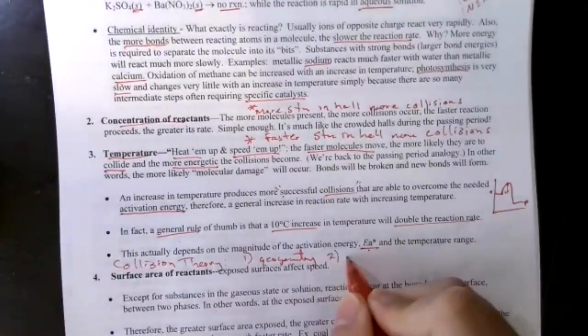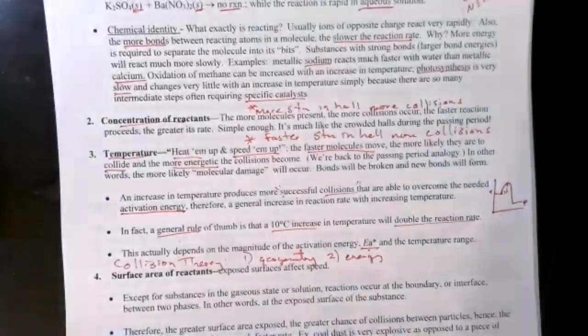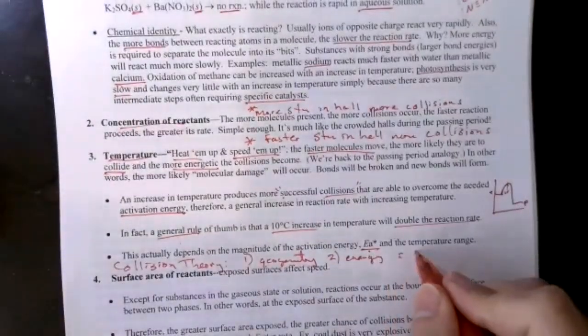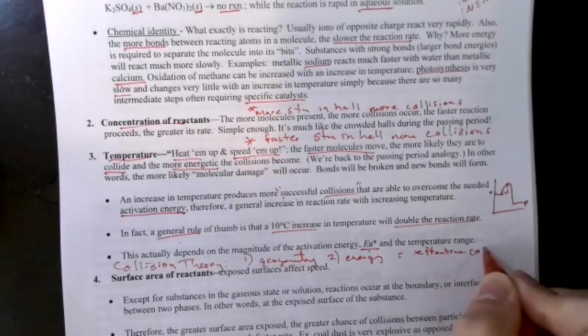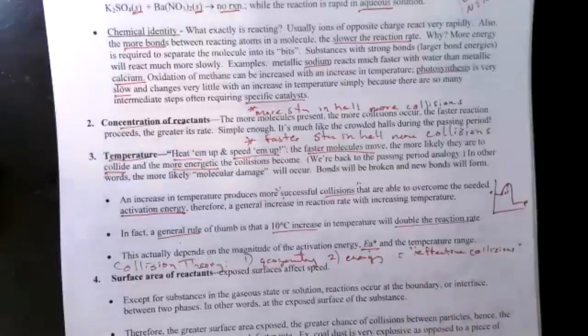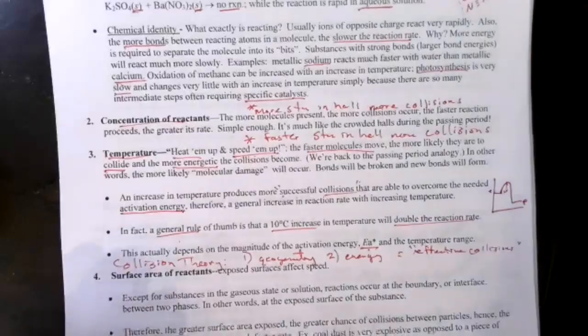And it needs to happen with enough energy, sufficient energy for the reaction to take place. And if we have both or either of those, then we could have effective collisions. And that's some terminology potentially to throw around on the AP test. So we've looked so far at the nature of the reactants, concentration of the reactants, and temperature. Any questions so far? No.